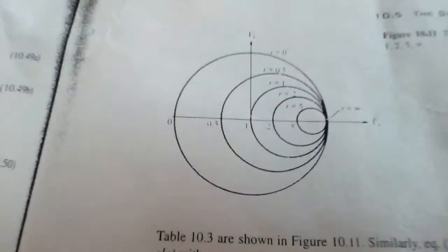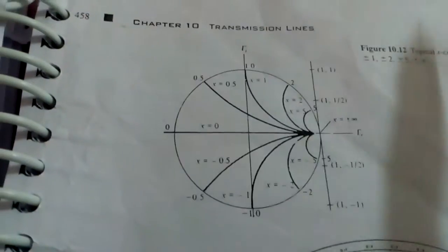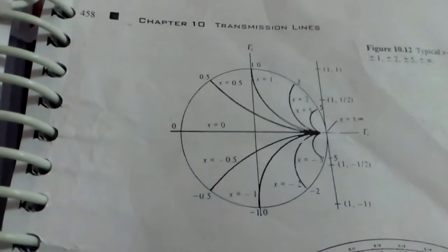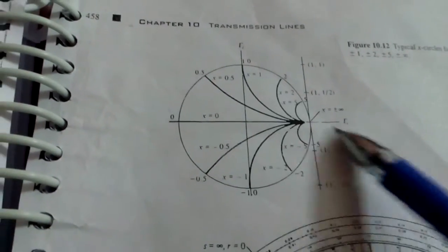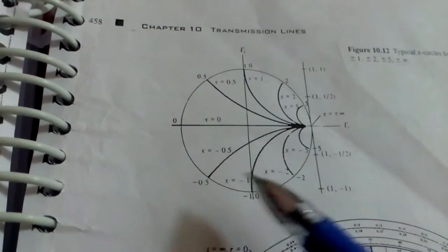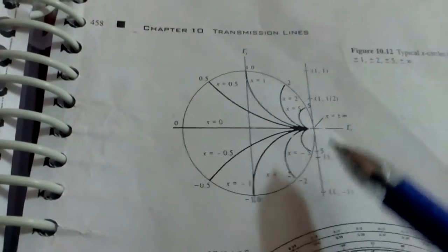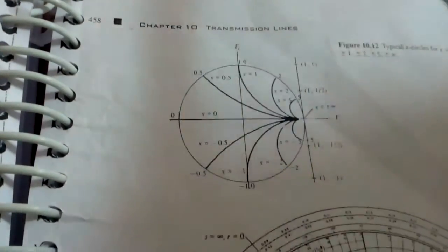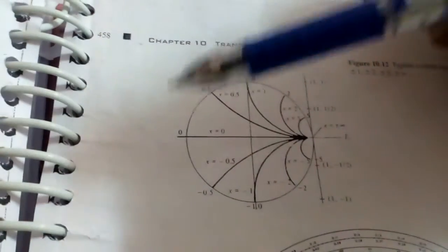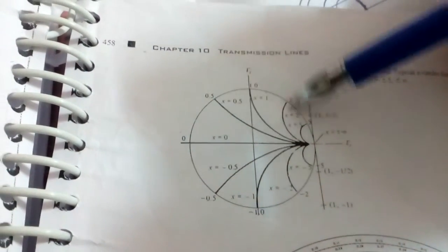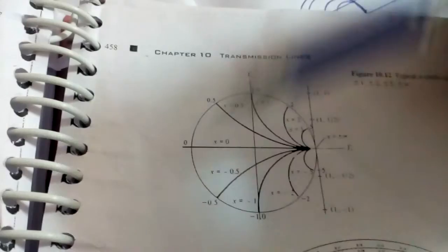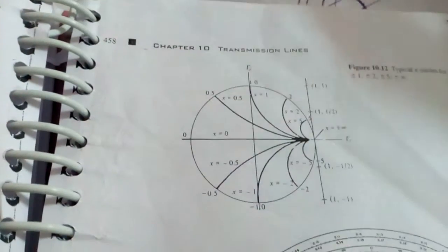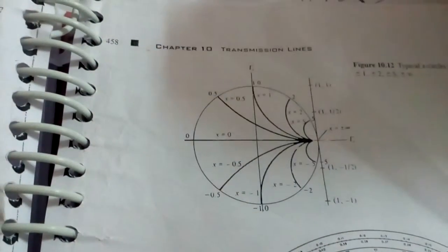See that one. And this is the X circle. See these values around here: minus 0.5, minus 1, minus 2, 1.50, and these values are the imaginary part of the load impedance. This can be inductive or capacitive.